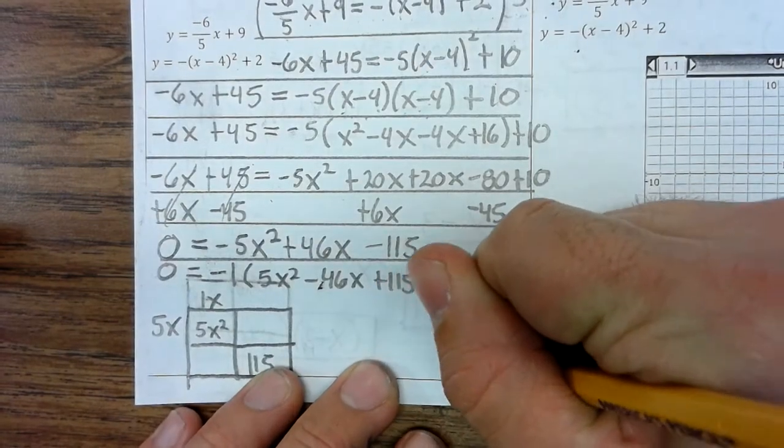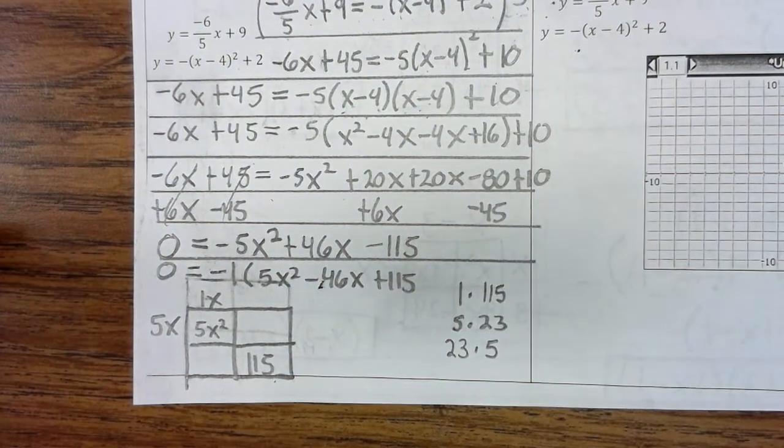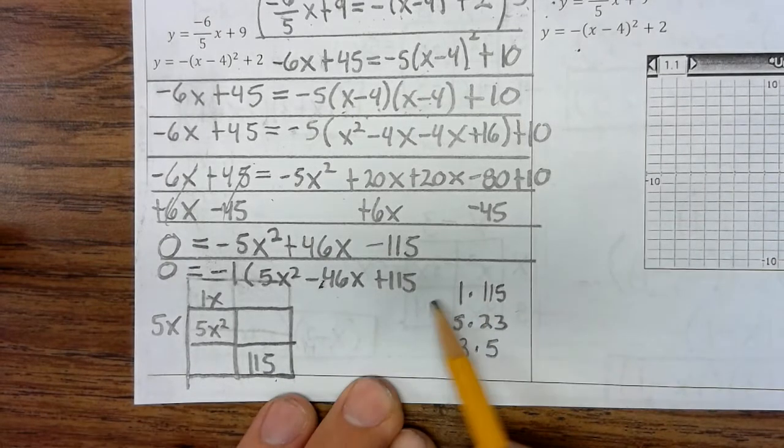So really, the only combination we're looking at is 23 and 5, because 1 and 115, there's no way we're going to get 46, so that one's gone.